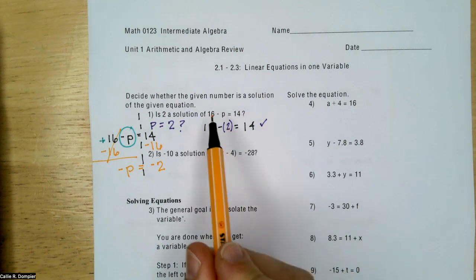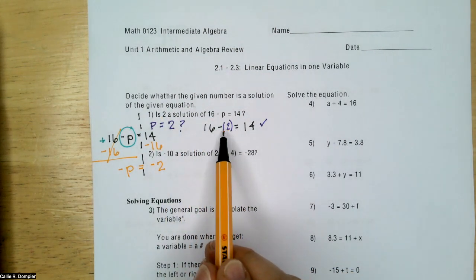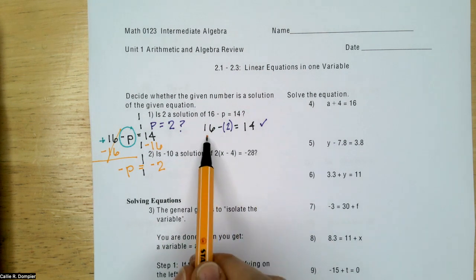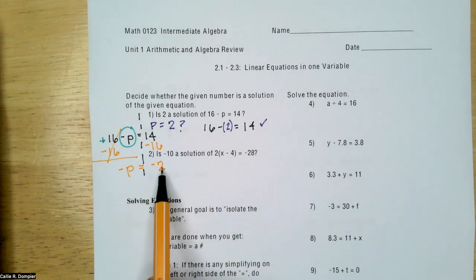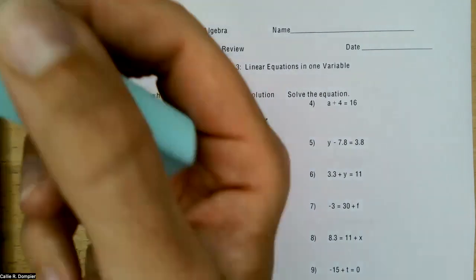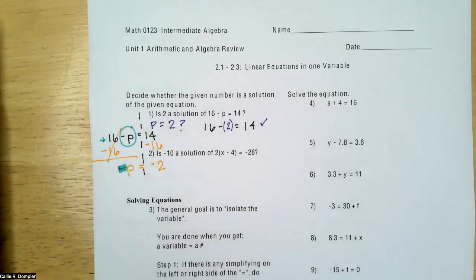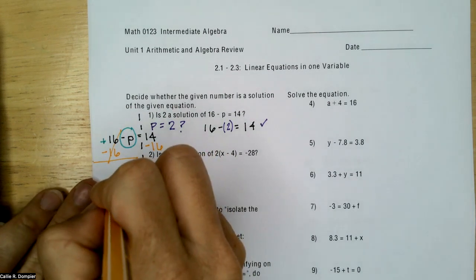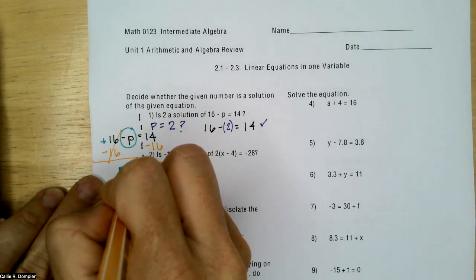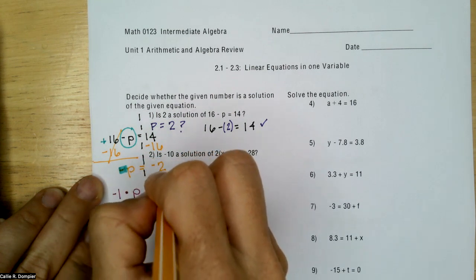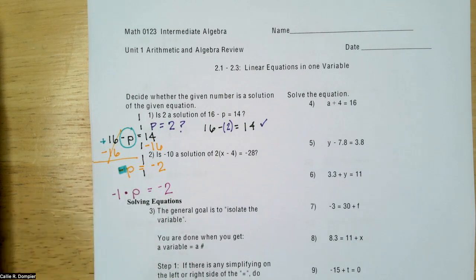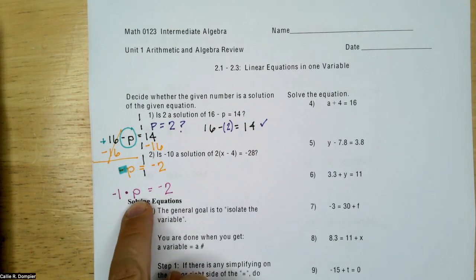Now, here we said 2 is a solution. When I put 2 in, I get the correct answer, or it completes the whole equation. Here I got negative 2, right? But notice that you're not done because this is negative p. Negative p is not exactly the same value as positive p, okay? It's like saying that we have a negative 1 times your variable. It's not p, it's negative 1 times p, or it's negative p, okay? So you're multiplying by negative 1.